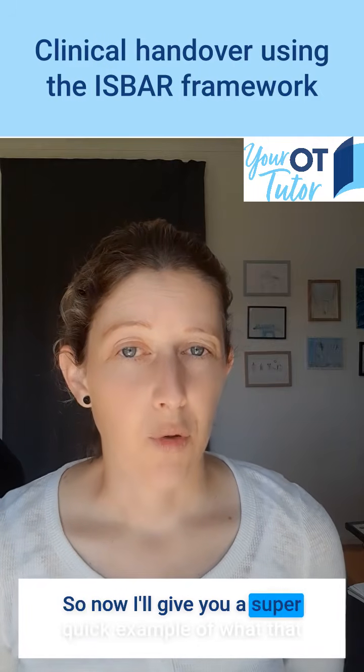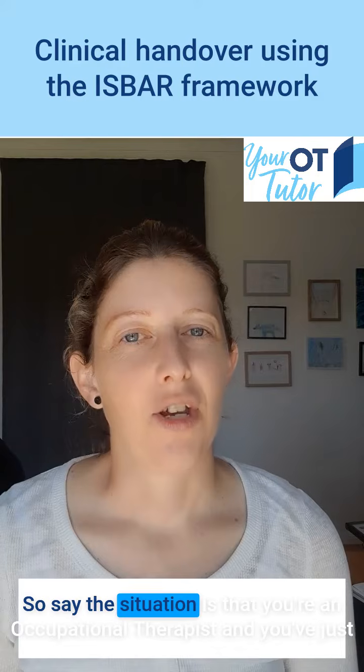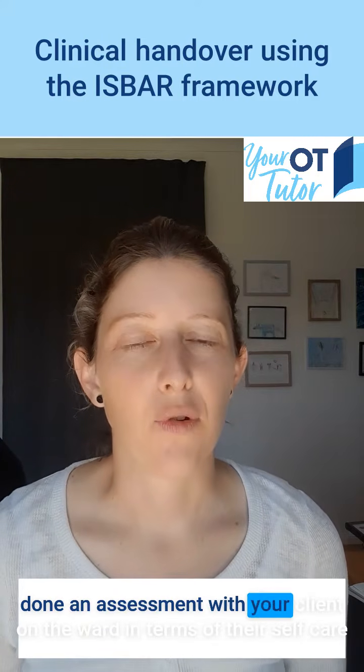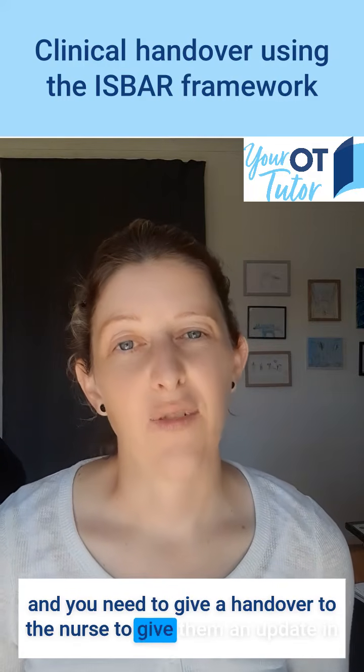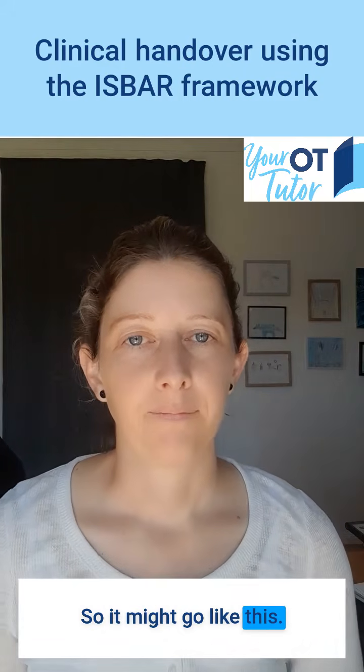So now I'll give you a super quick example of what that might look like in reality. So say the situation is that you're an occupational therapist and you've just done an assessment with your client on the ward in terms of their self-care, and you need to give a handover to the nurse to give them an update in terms of how much help they need. So it might go like this.